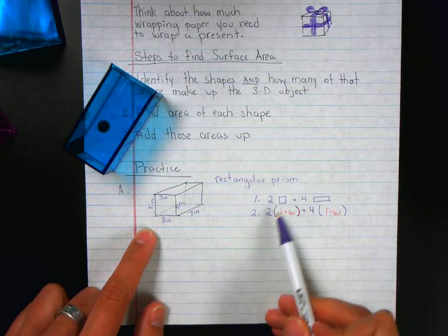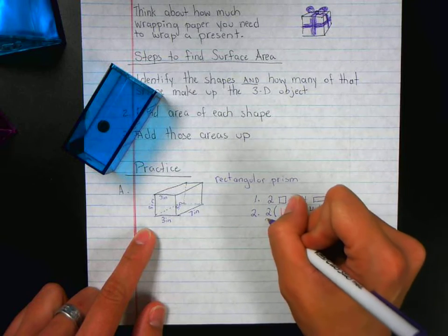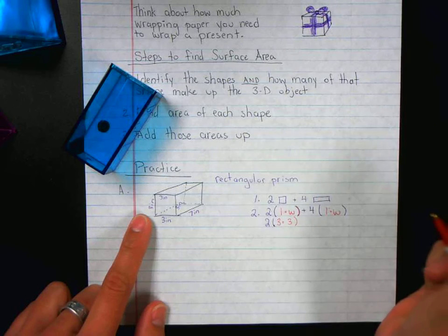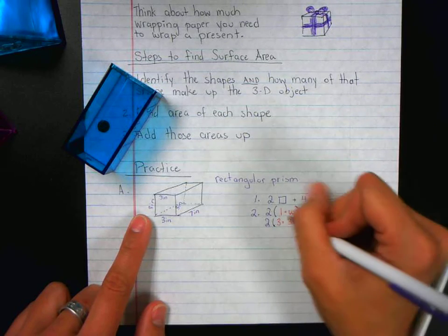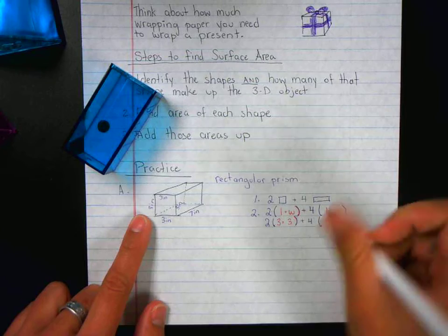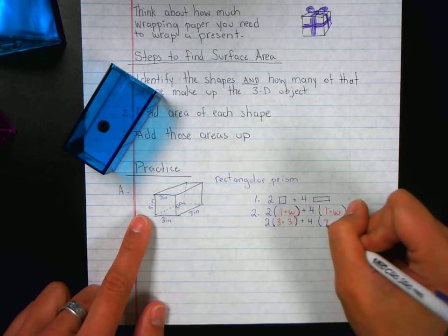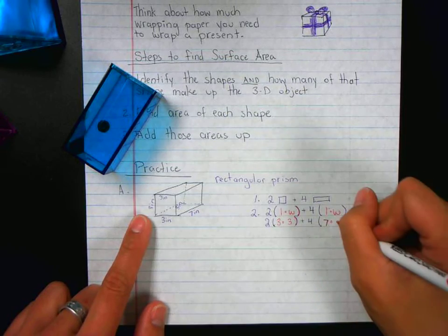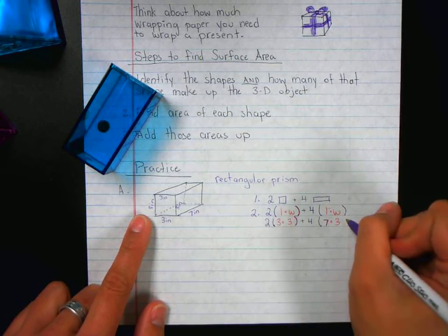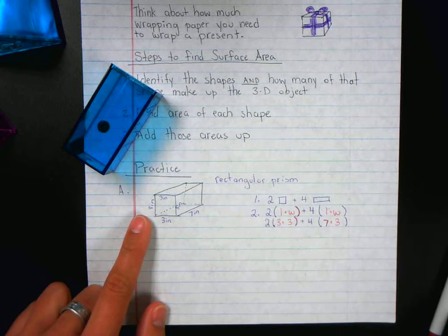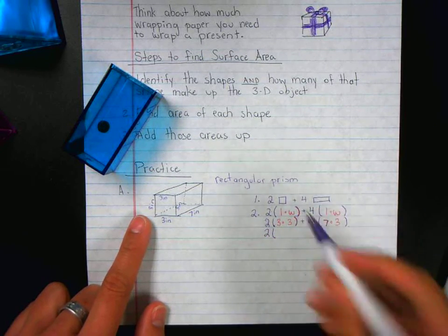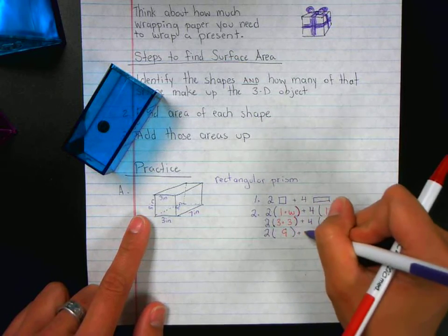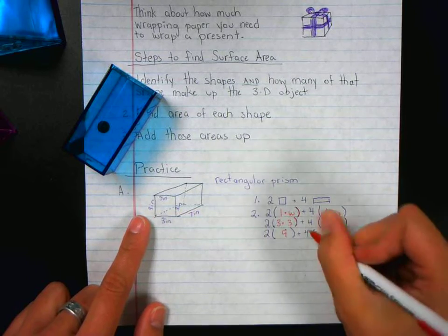So if I look at my squares, okay, we're going to have our 2 times our length, which is 3, times our width, which is also 3. And we're going to add this to the 4. For our rectangle on the side, we know our length is 7. Gotta get the right color pen. 7 times our width, which is going to be 3. So now we've plugged in our numbers. Now we're going to multiply. We have 2 times 3 times 3, which is 9, plus 4 times 7 times 3, which is going to be 21.